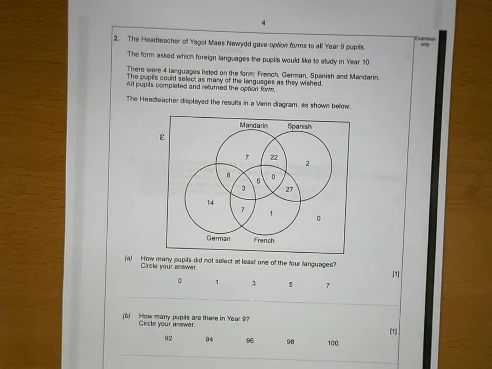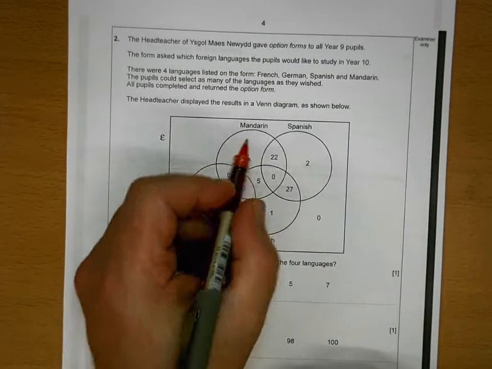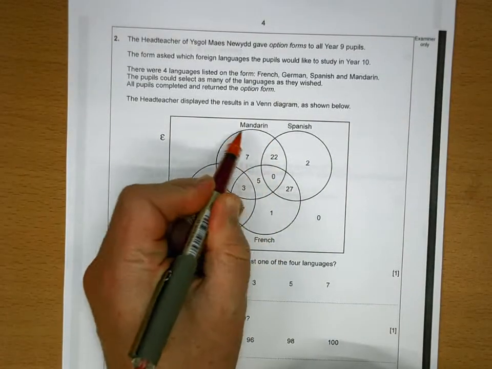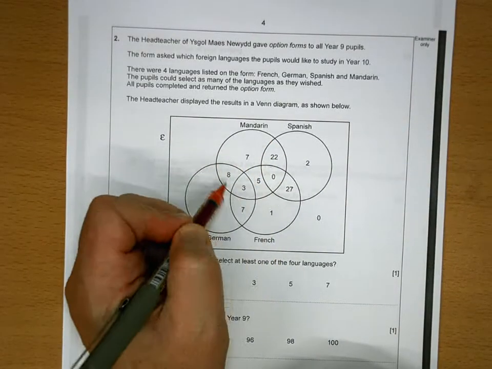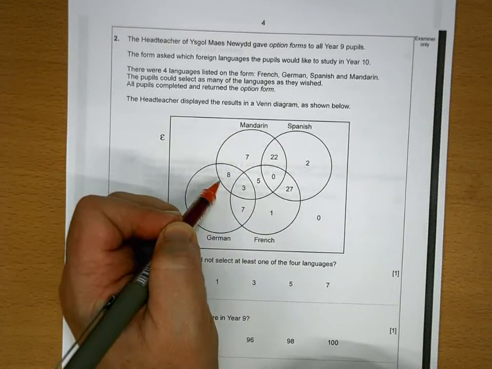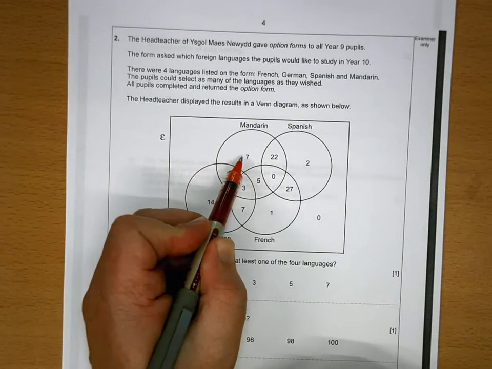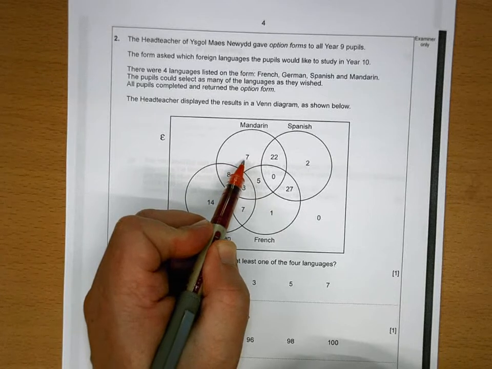So the way that a Venn diagram works is, if you consider that circle there represents all the students interested in Mandarin. If they're in this part of the circle where there's no overlap, they're only interested in Mandarin.